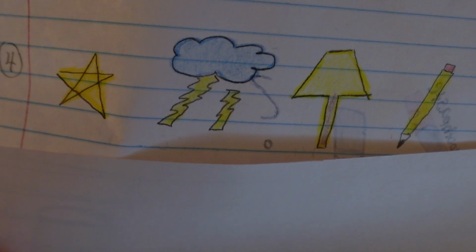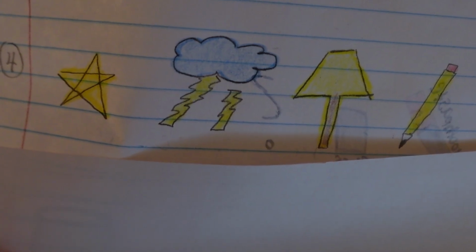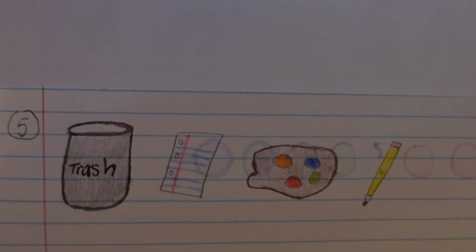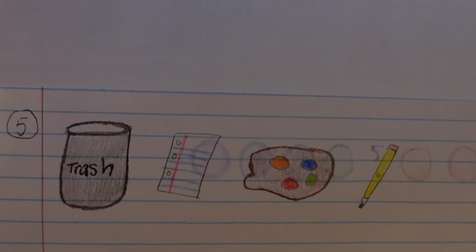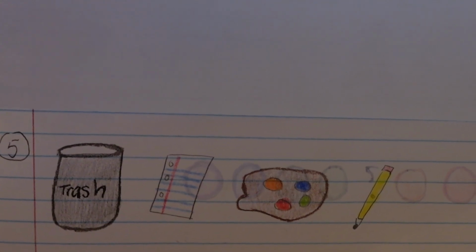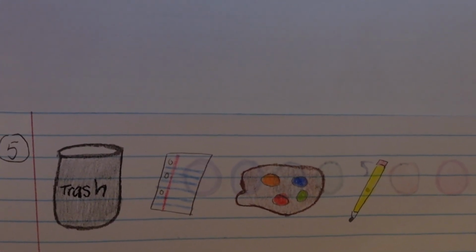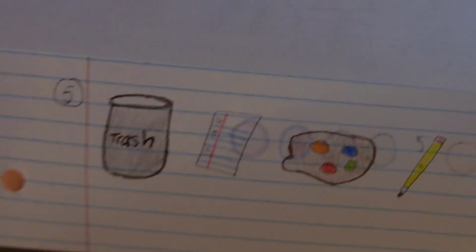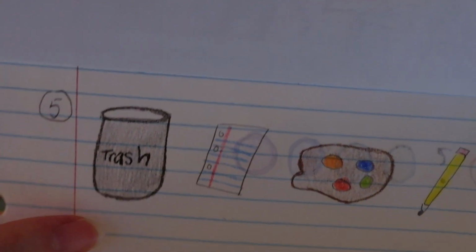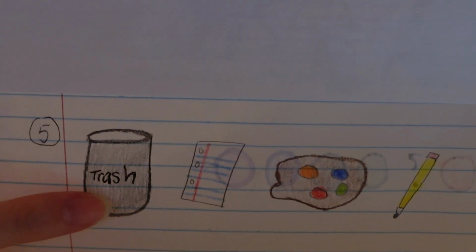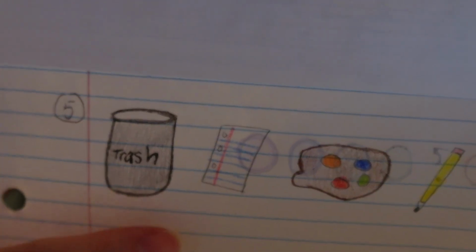Amazing, okay? You're doing really good. This is the last question for odd one out, everybody. Which one of these is the odd one out? We have trash.